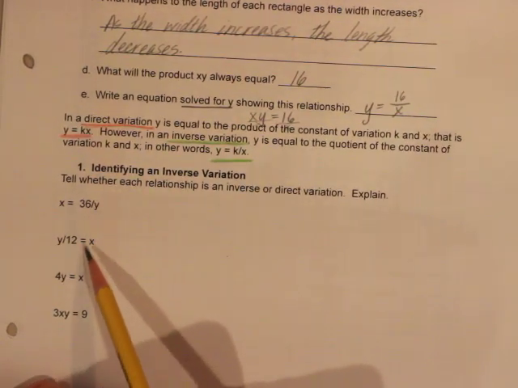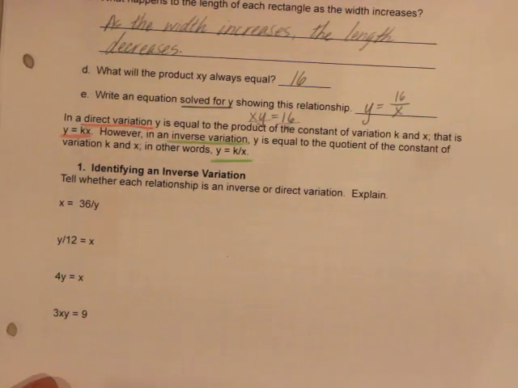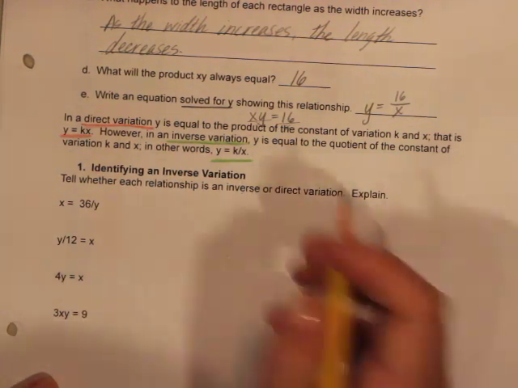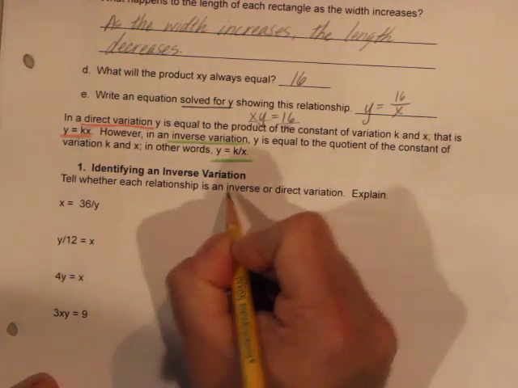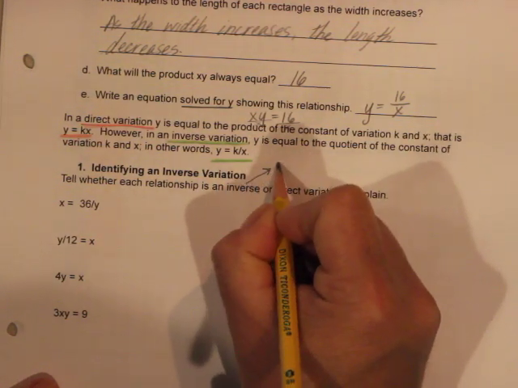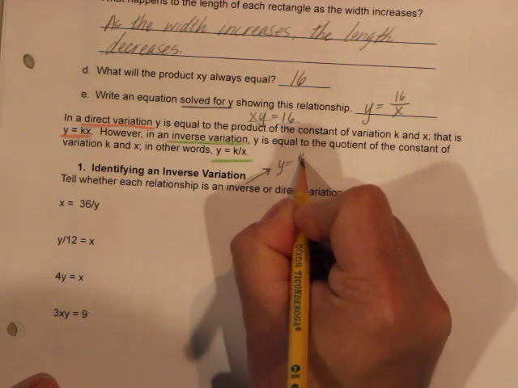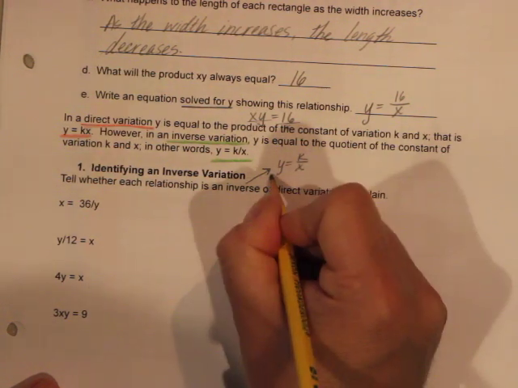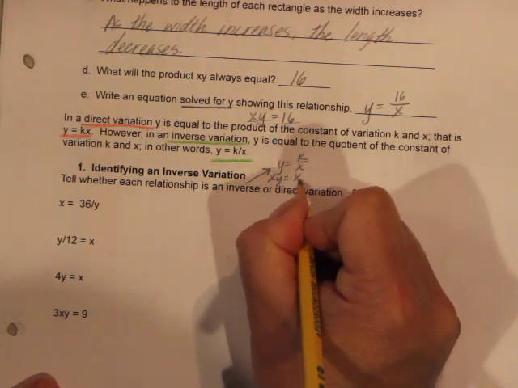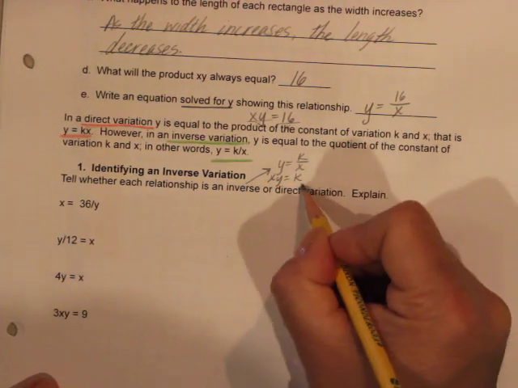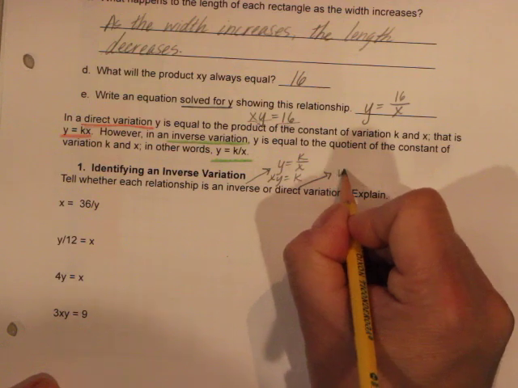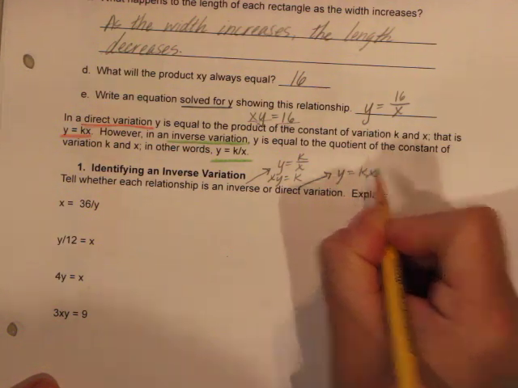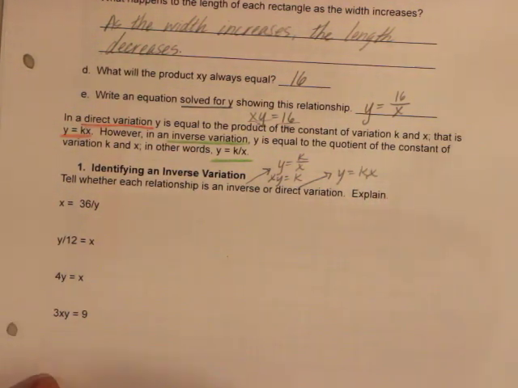So now, with that understanding in our brains, we're going to analyze and identify whether each one of these four equations is an inverse or a direct variation. If it's inverse, it's going to be y equals k over x, or we could write this two different ways, so just be careful. This could be y equals k over x, or it could be xy equals k. These are the same. In a direct variation, y equals kx. That's what we need to look for.